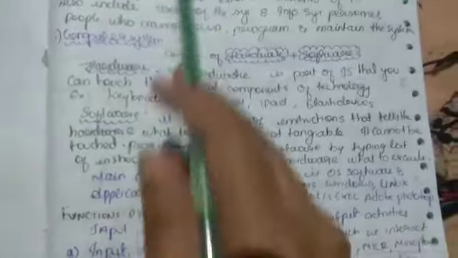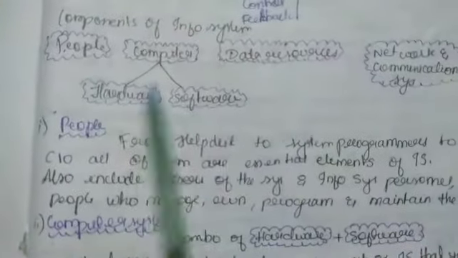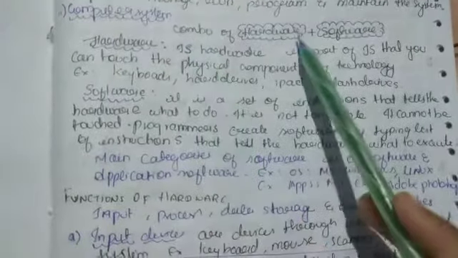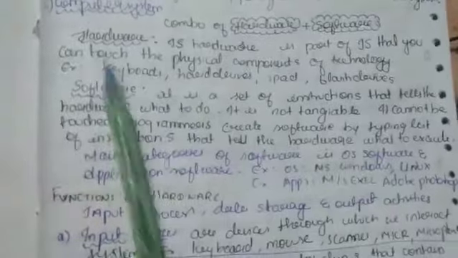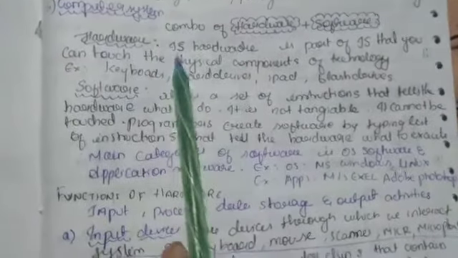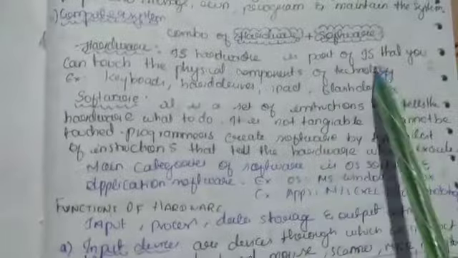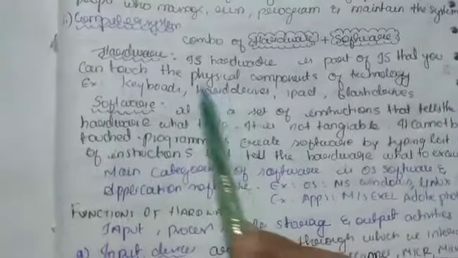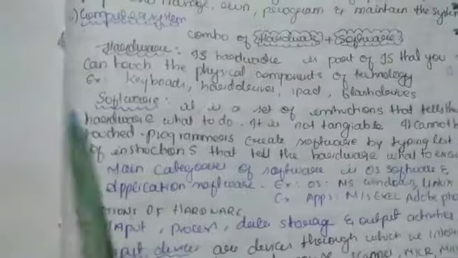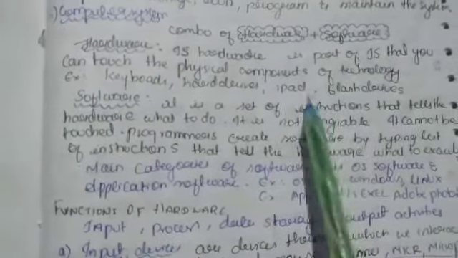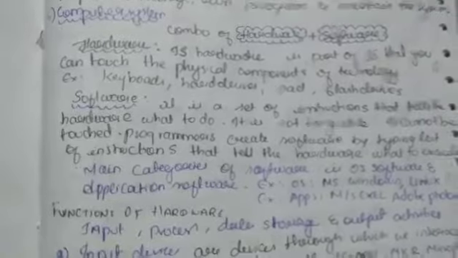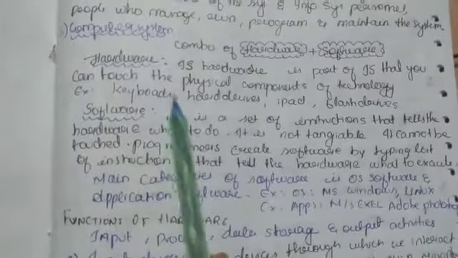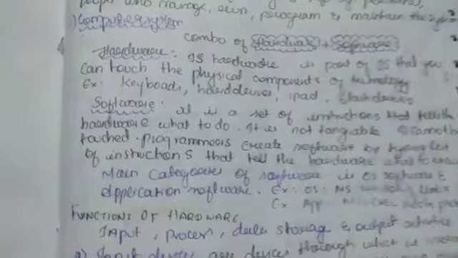The computer system, the main one was this. Computer is divided into hardware and software. Computer system is the combination of hardware and software. What is hardware? Hardware is a part of the information system that you can touch, the physical components. So this is the crux point you have to tell: you can touch the physical components of the technology. Examples also we have to write: keyboard, iPad, flash drives.